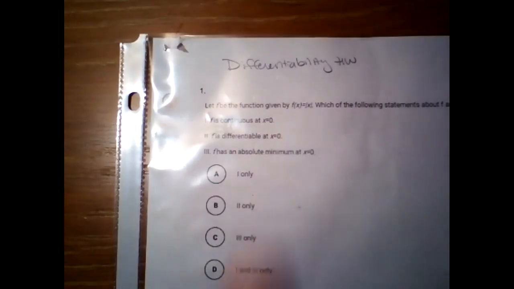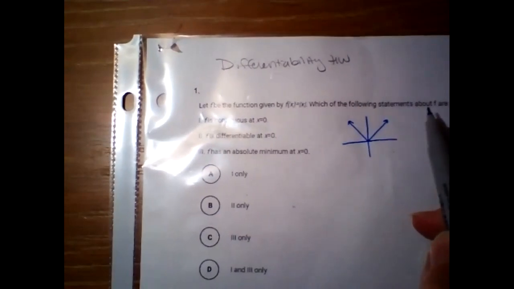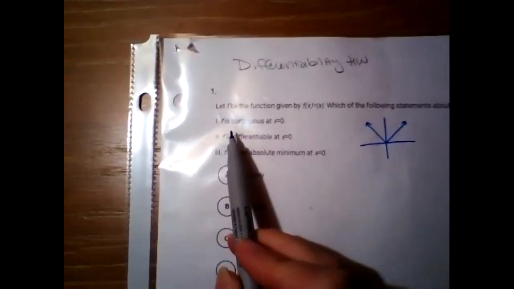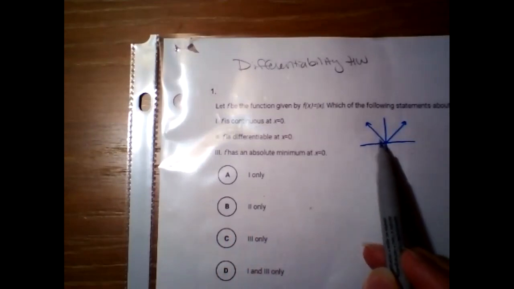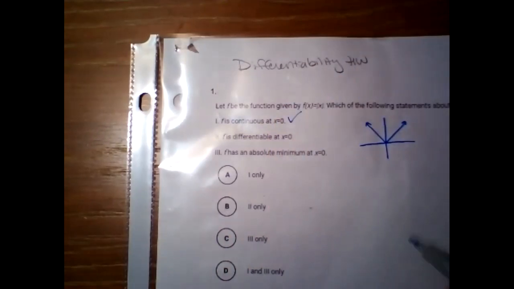So number one says we're looking at f of x equals absolute value of x. If you're like me, a real visual person, and you just want to look at it, I will draw us a picture. Which of the following statements about f are true? So the first one is function is continuous at 0. And yes, we can trace without lifting our pencil off the paper. So we are continuous. Actually, the whole graph is continuous.